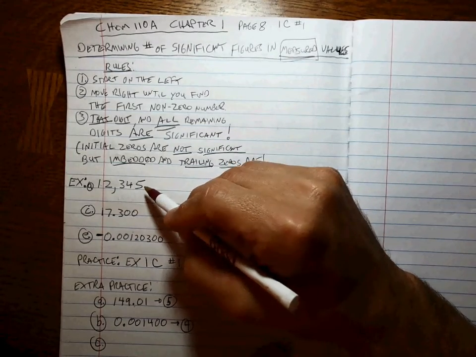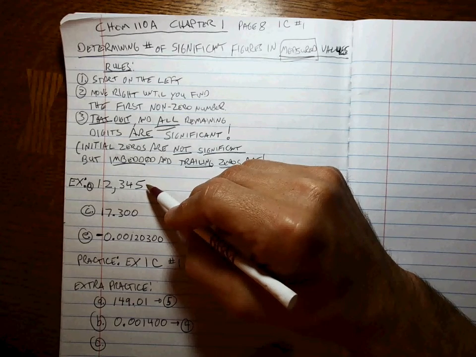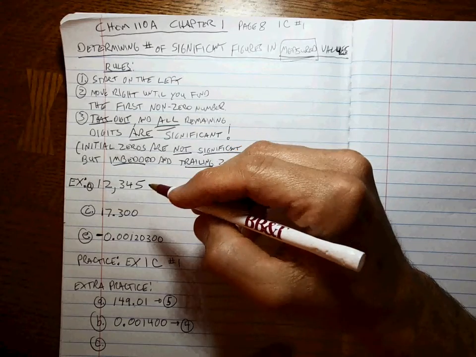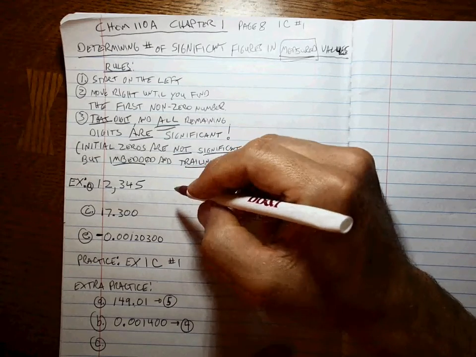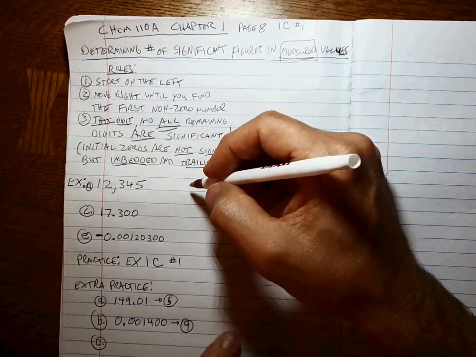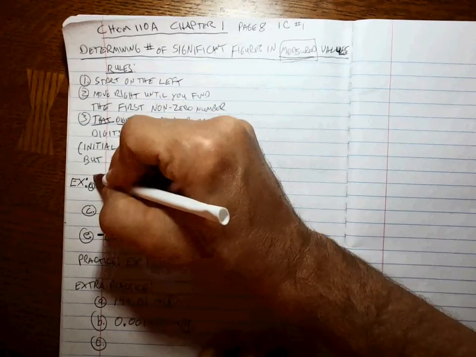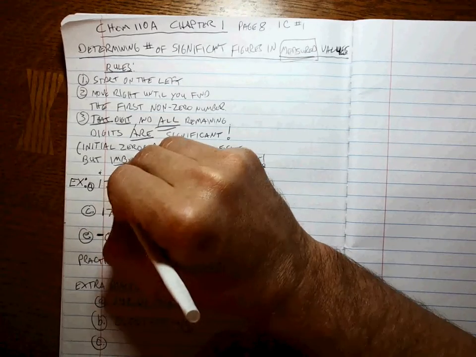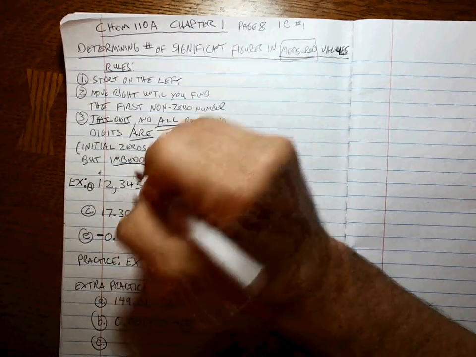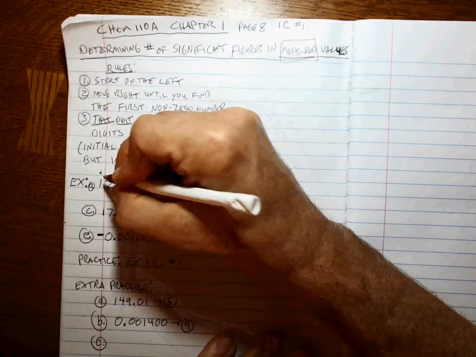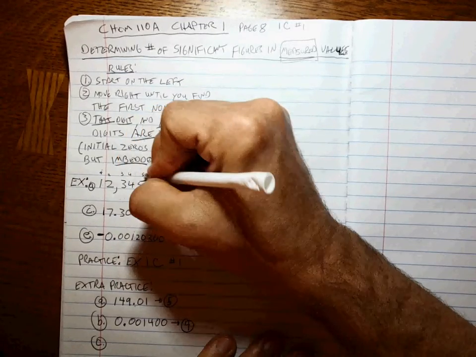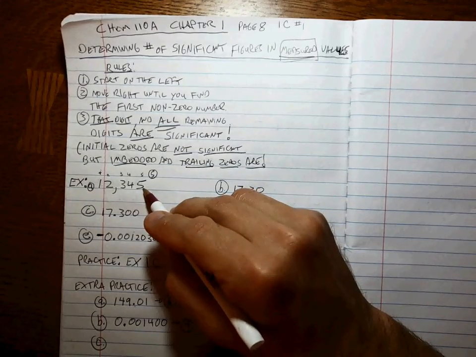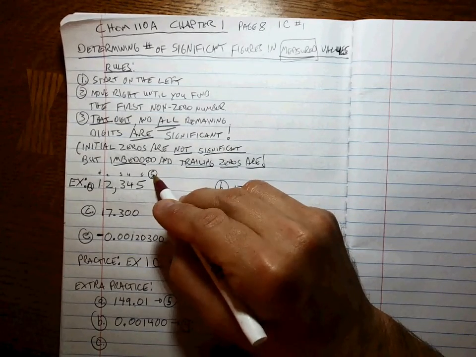This is the way I'd like you to do these problems in terms of determining the number of sig figs and indicating it until you get really used to thinking about numbers with sig figs. So, we find the first non-zero number. There it is, it's 1. We count over 1, 2, 3, 4, 5. So that means 5 significant figures in this measured number. That's why we do a little 5 with a circle around it.